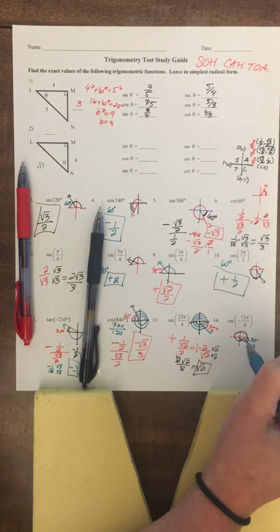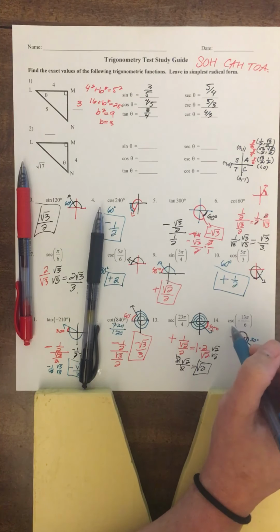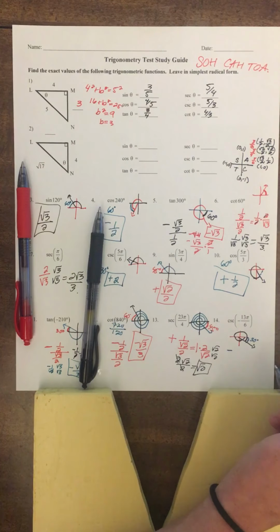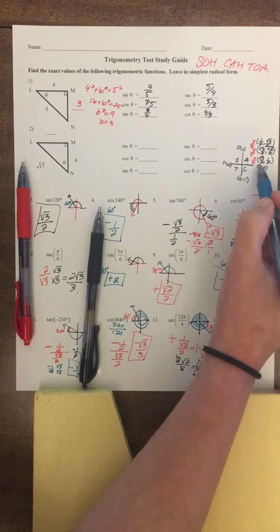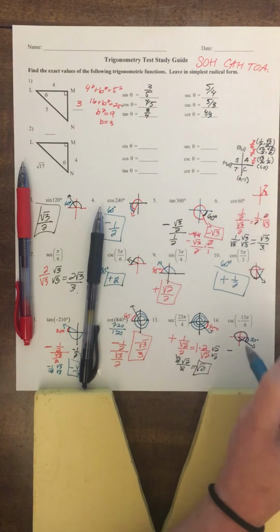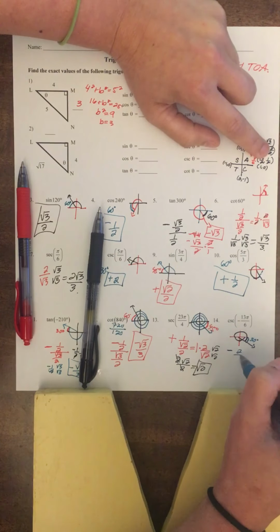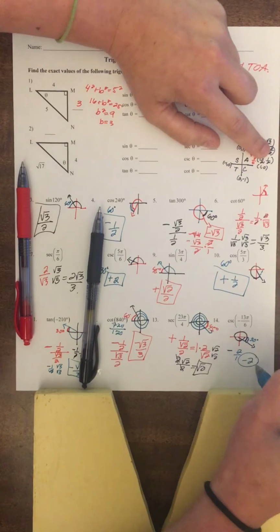In the fourth quadrant, cosine is the only thing that's positive. And since cosecant is the reciprocal of sine, it is negative here. And at 30 degrees, sine is 1/2. And cosecant is the reciprocal of sine, so it's the reciprocal of 1/2, which is 2 over 1. So our answer is negative 2.